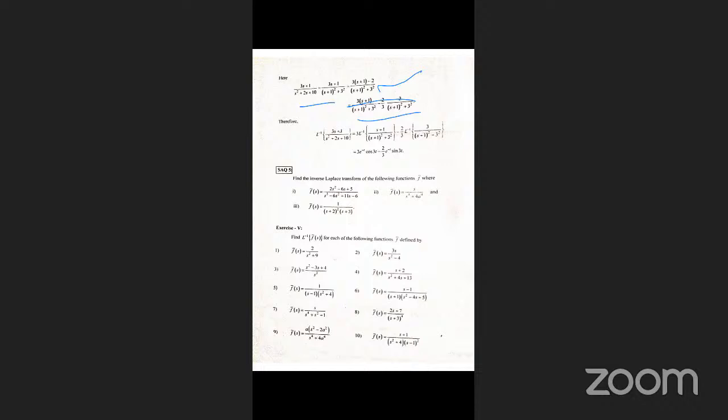Okay ma, tell me this: what does the inverse of 2 by s square plus 9 give? If you have the textbook, take it out, it is in there. If you want, look at the inverse transformation formulas and see which formula is applicable. Sir, 1 by 3 sin 3t. Very good, very good, Nana. So we know that if you know the formulas, we can do it easily.